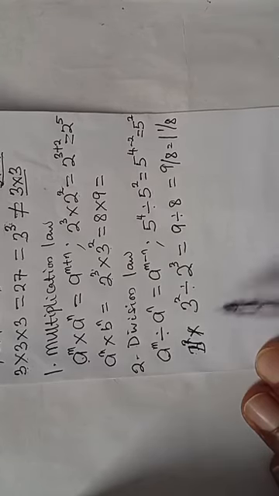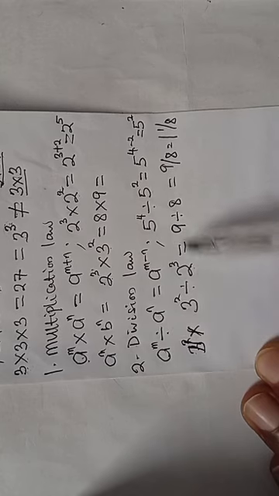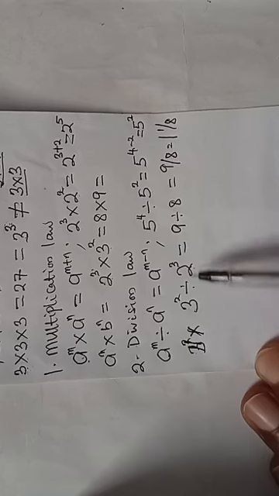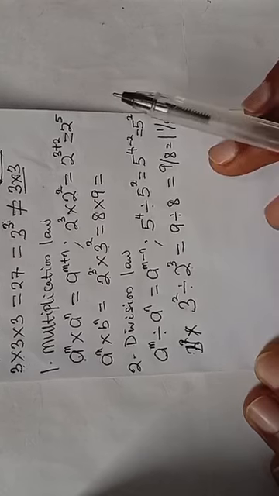So when we have different bases, this very law doesn't come into play. You approach what you have as a single entity. All right, that does it.